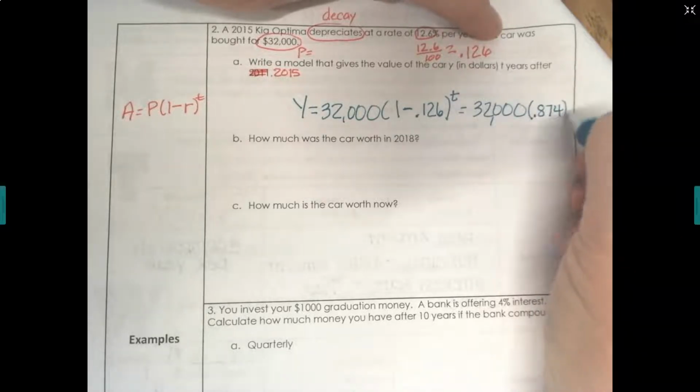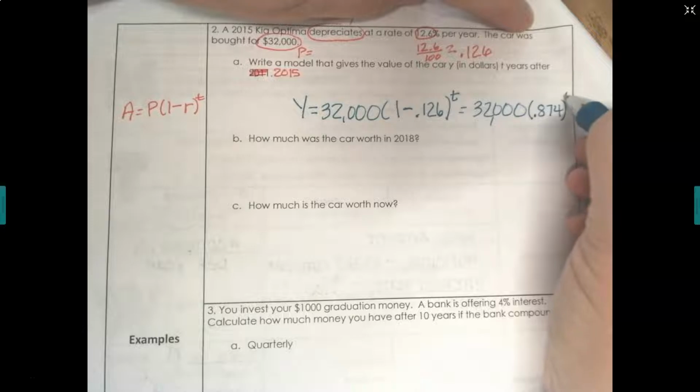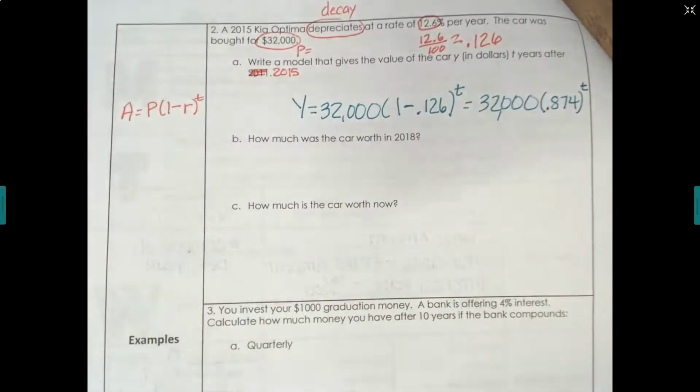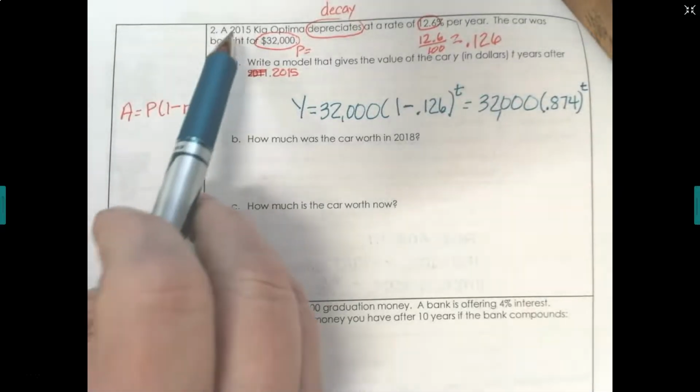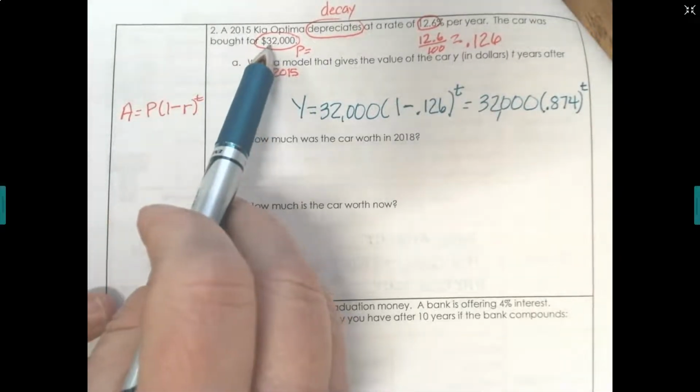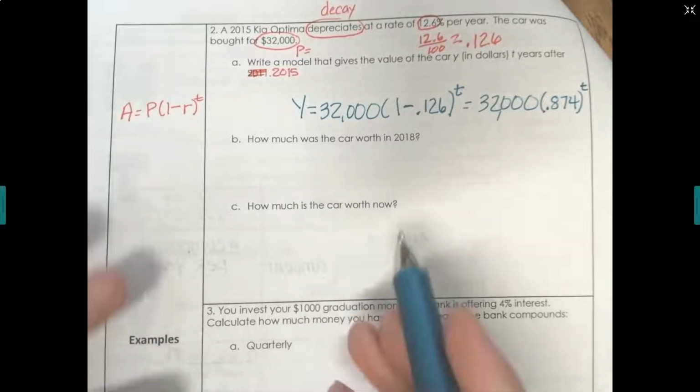0.874 when I actually do 1 minus 0.126 raised to the T. Right? Now, how much is a car worth in 2018? So this is a 2015, it was worth $32,000. 2018 is 3 years later.